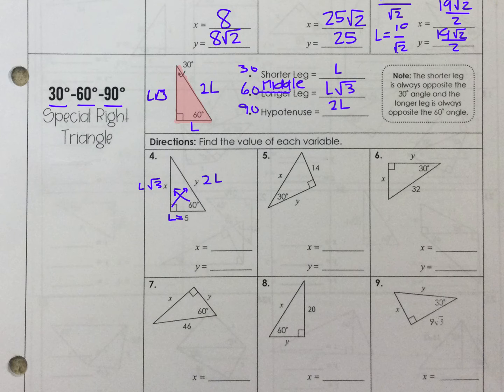So L is going to equal 5. Okay? So to find the X, instead of an L, I write 5 square root of 3. I just plug it in right there. For the Y, it would just be 2 times 5, which is 10. I just did 2 times what my L is. Let's look at the next one.